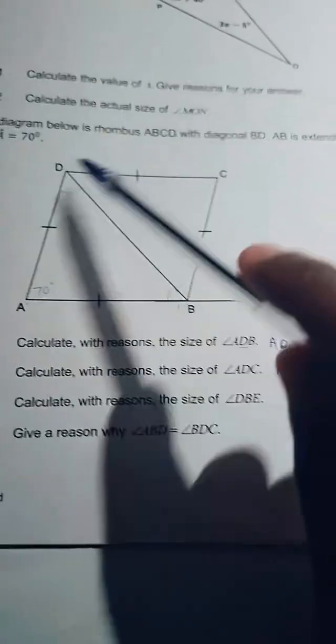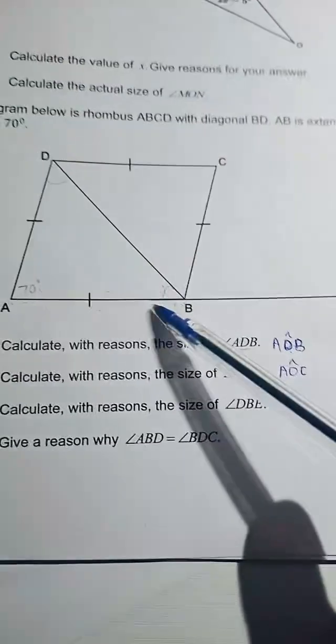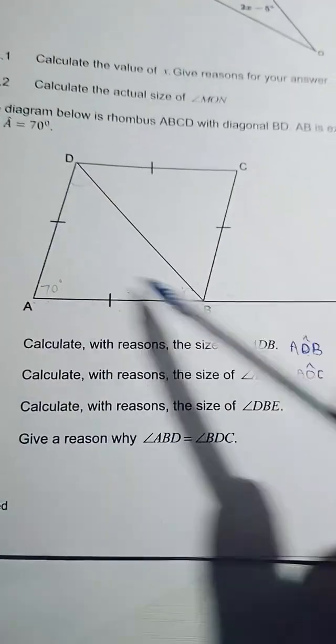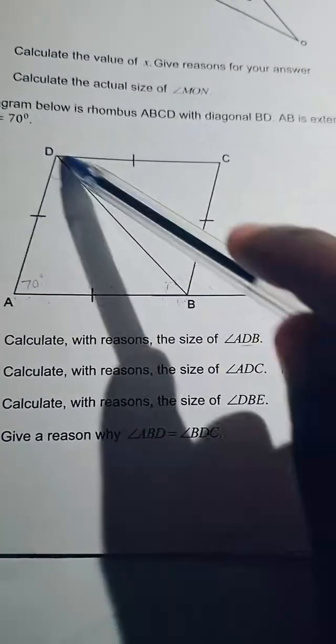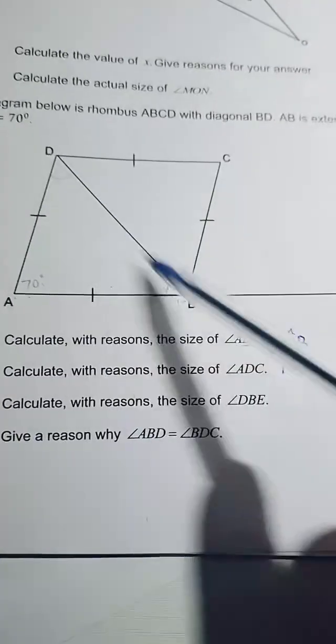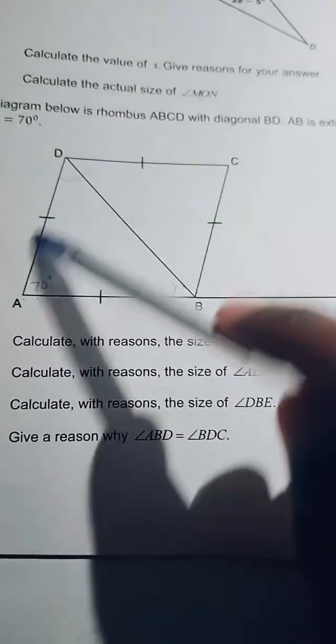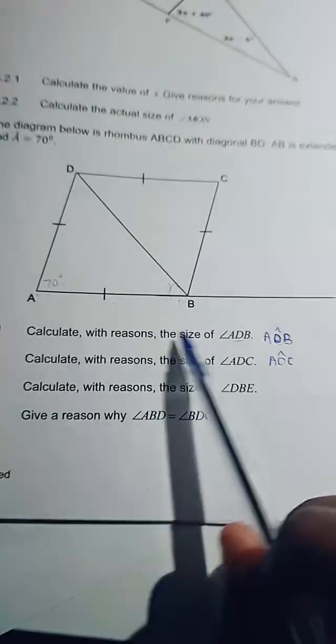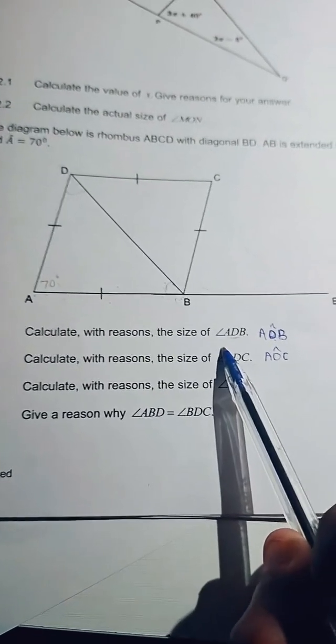55 degrees. Then what you do is you simply go to your diagram and you see that, indeed, what's 55 plus 55? It's 110. What's 110 plus 70? It makes sense that these two angles together, 55 degrees plus the 70, give you 180 for the triangle. So I've found angle ADB simply like that.